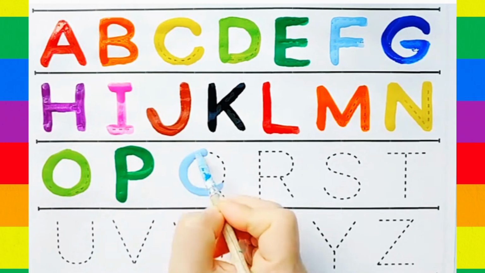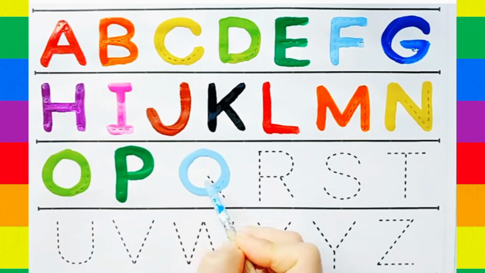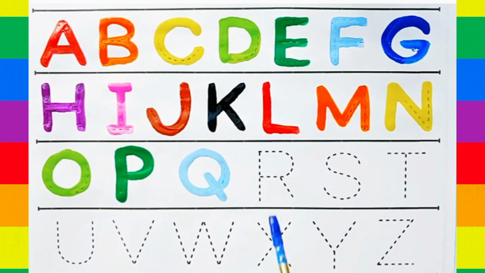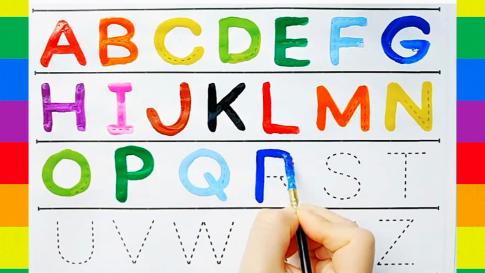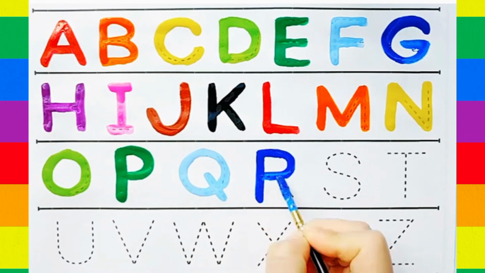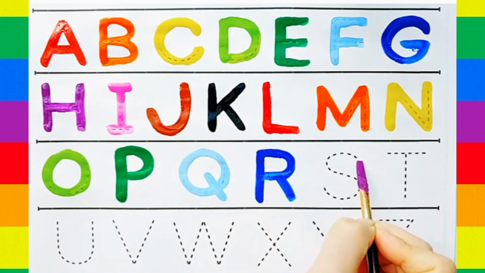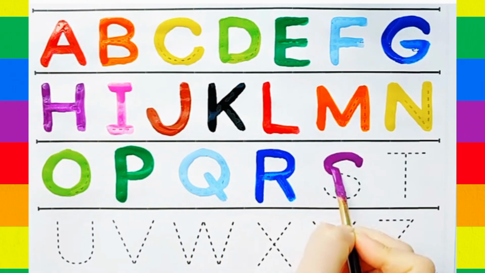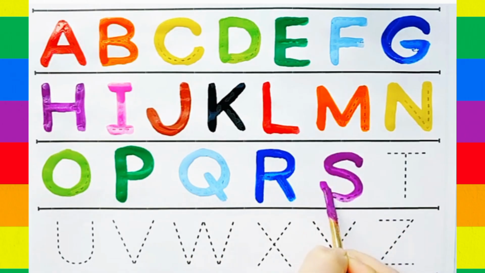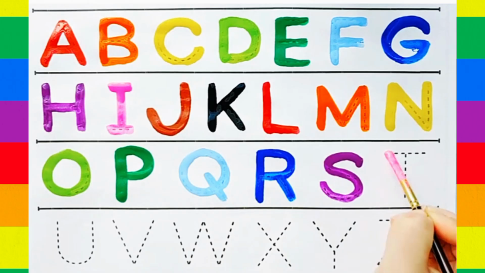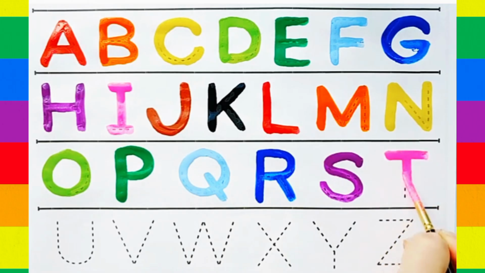Q for queen, Q for quilt. R for rose, R for rabbit. S for swan, S for snail. T for tomato, T for tiger.